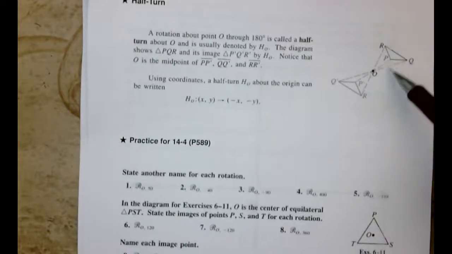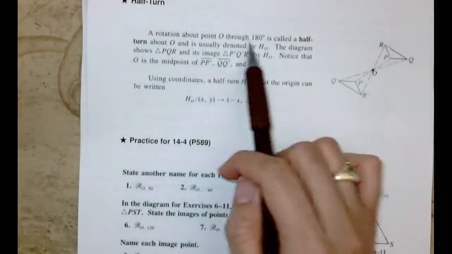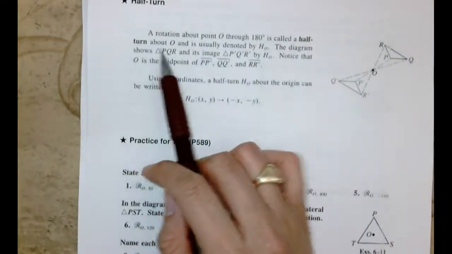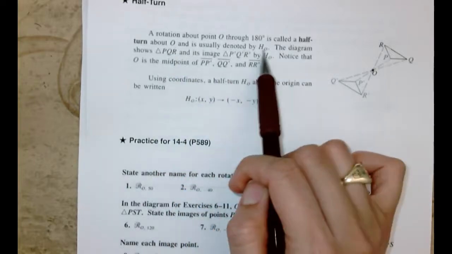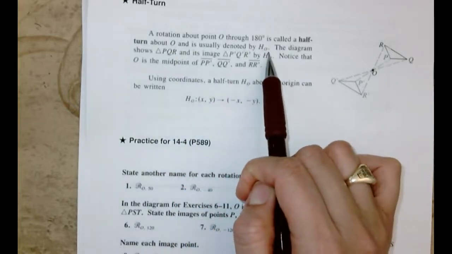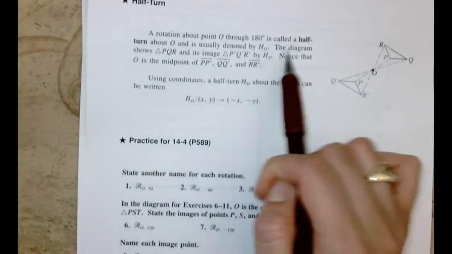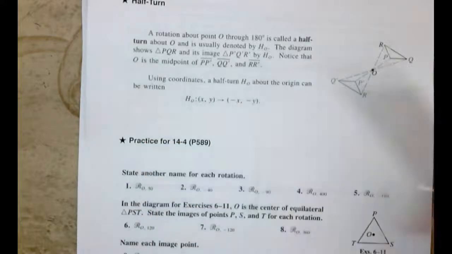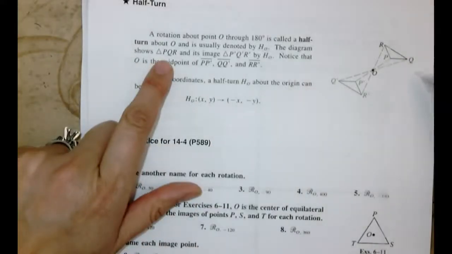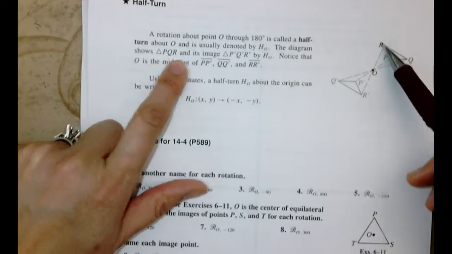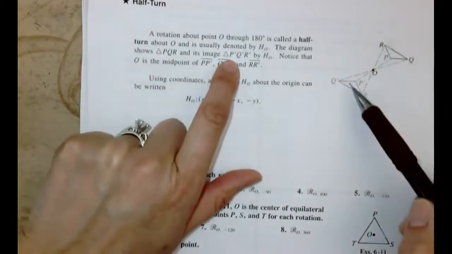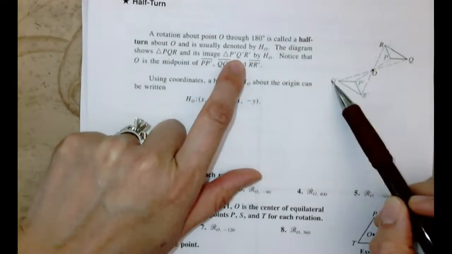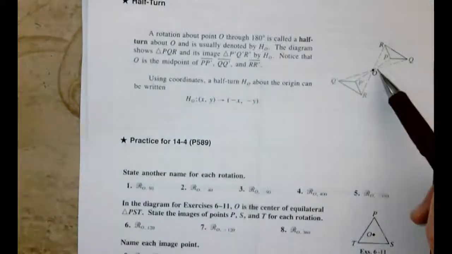All right, and a half turn is a 180-degree turn. A rotation about a point O through 180 degrees is called a half turn about O, and is usually denoted by H O. Half turn about the origin. The diagram shows triangle PQR and its image P dash Q dash R dash by half turn.